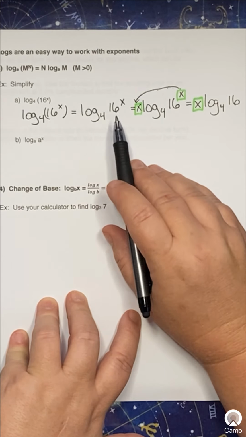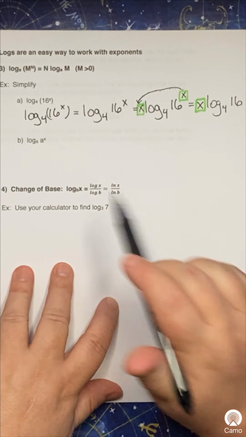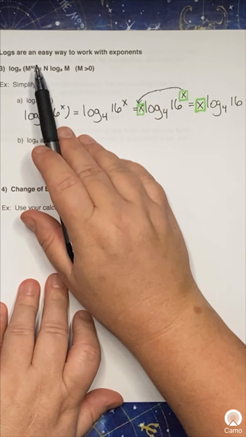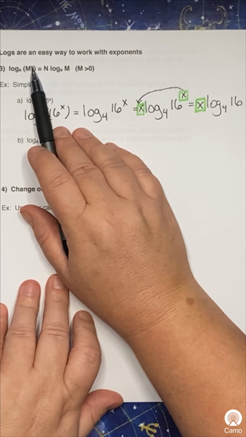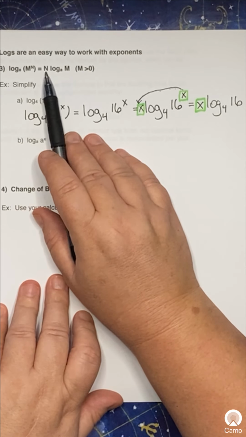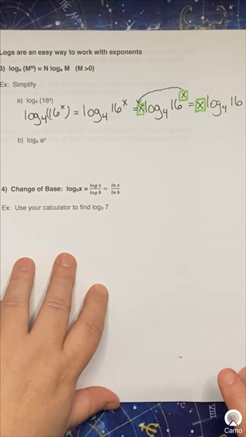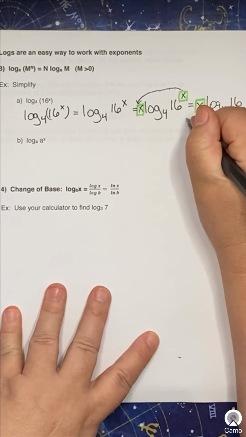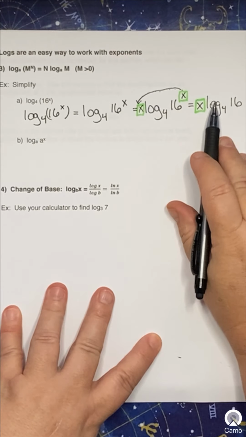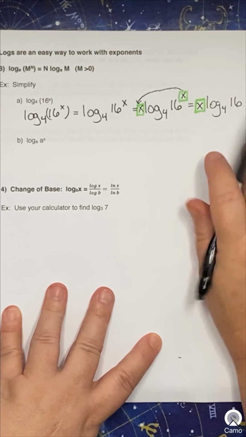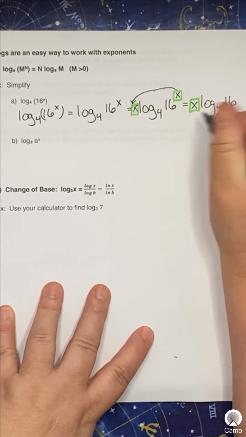But if we use the fact that when we've got the log of a number with an exponent, then that exponent comes out in front and then it's multiplied. And multiplication we can deal with. Because then I say, okay, well, I've got log base 4 of 16. What is log base 4 of 16? Well, let's think.